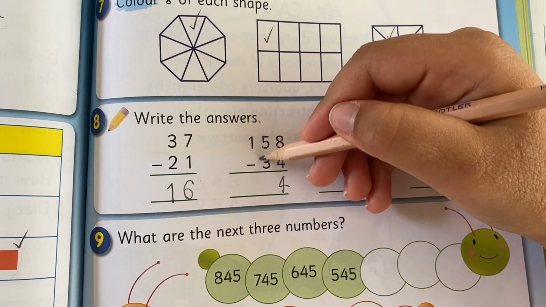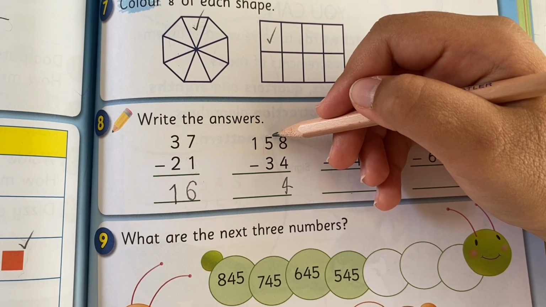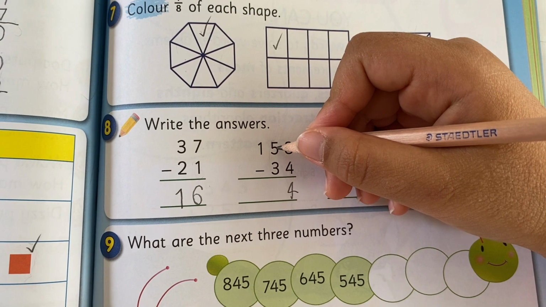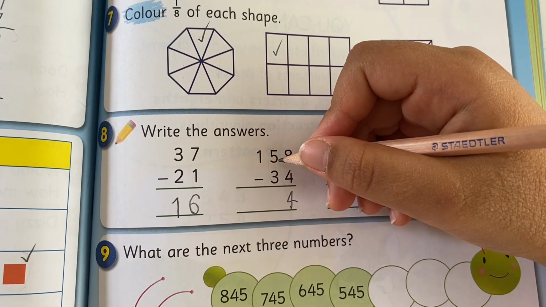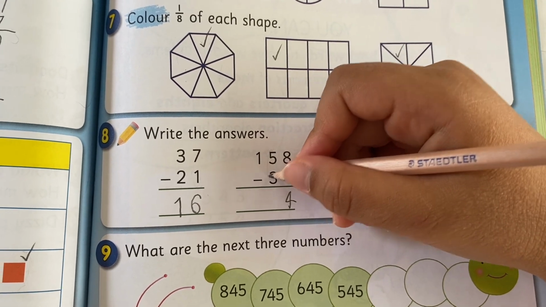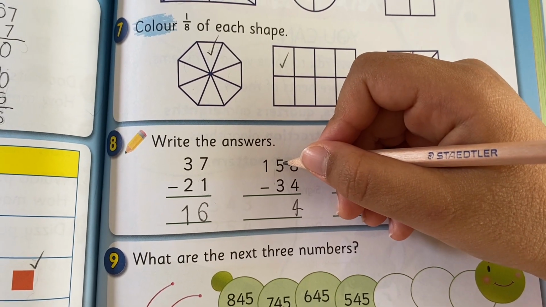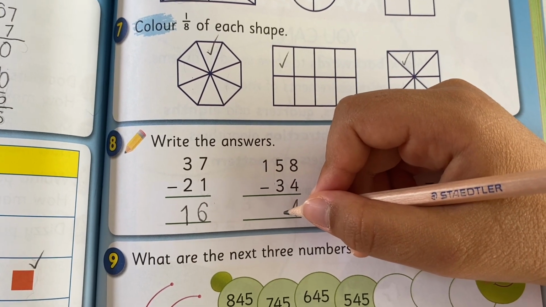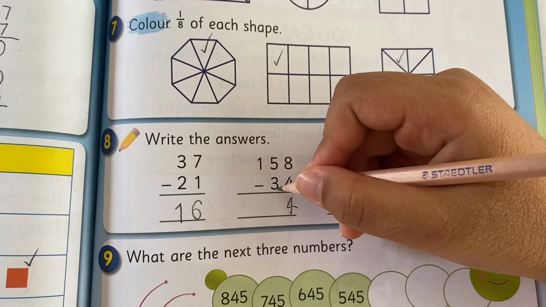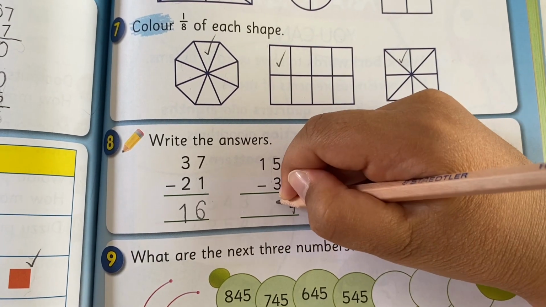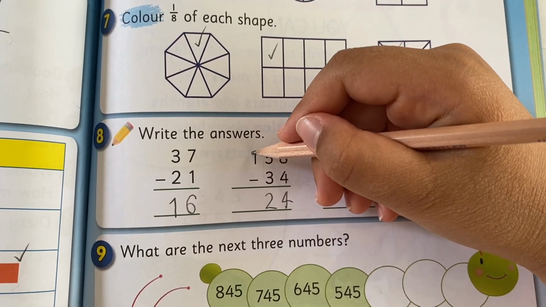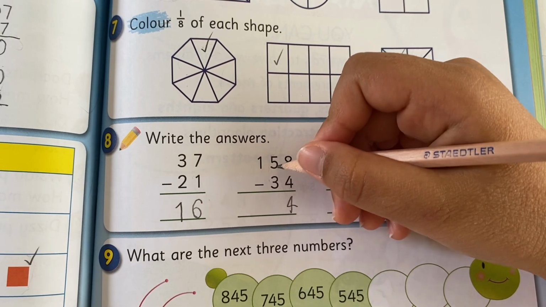And now I'm going to move on to the tens column. 5 minus 3 equals 2, and I also remember this from my fact families. 5 minus 3 equals 2, and 2 plus 3 and 3 plus 2 equals 5.